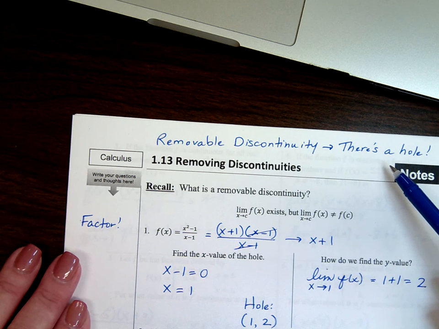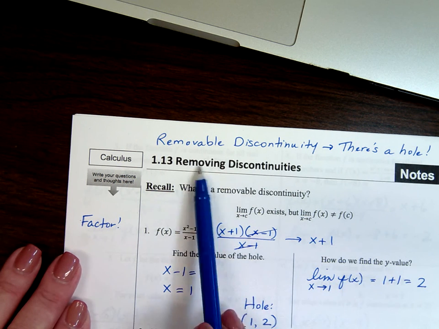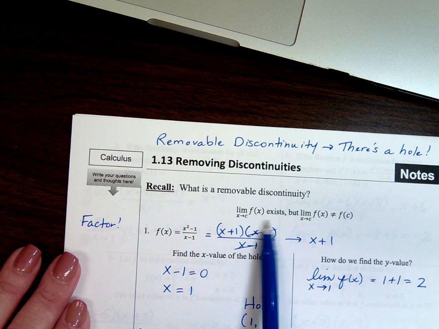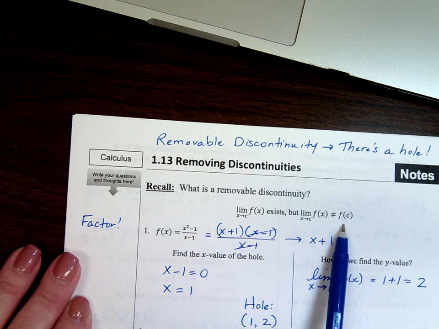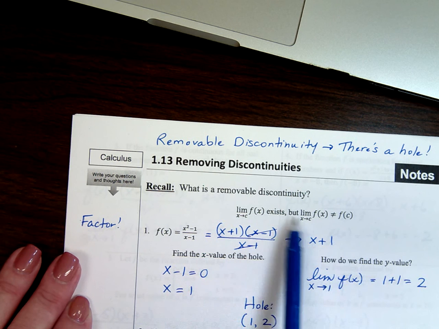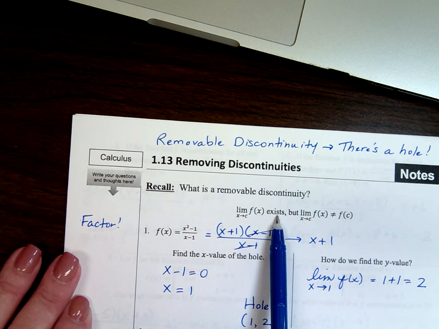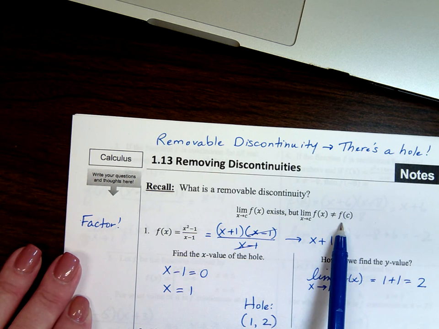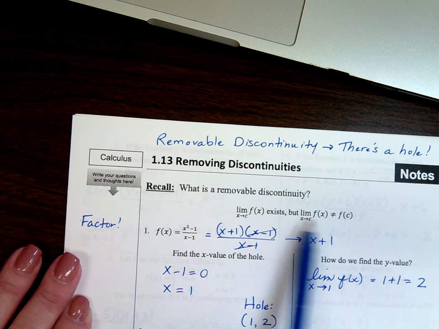What they're saying is that when you have a removable discontinuity, the limit exists, but it doesn't equal where the hole is. So the limit would be, yes, I've got a limit, but it doesn't have the same value as what the coordinate is. All right, that's the math concept behind this.